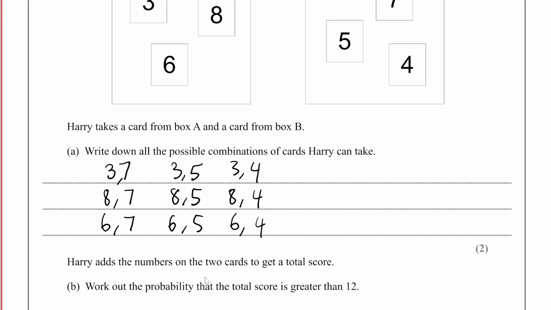Harry adds the numbers on the 2 cards to get a total score. Work out the probability that it's greater than 12. So which ones are more than 12? So 3 and 7 make 10. 3 and 5 is 8. 3 and 4 is 7. So none of those.